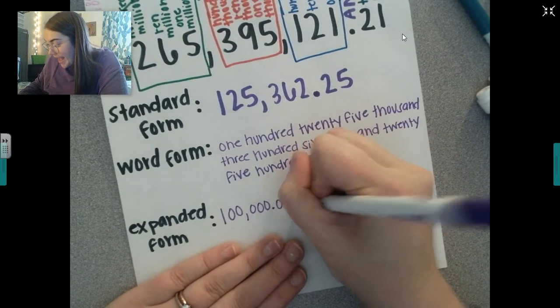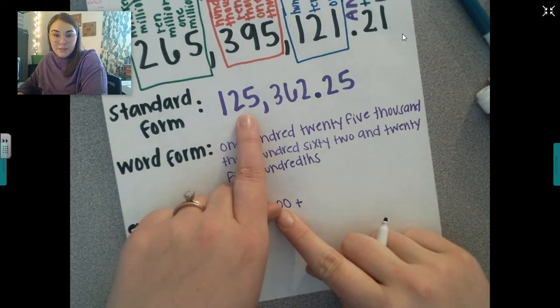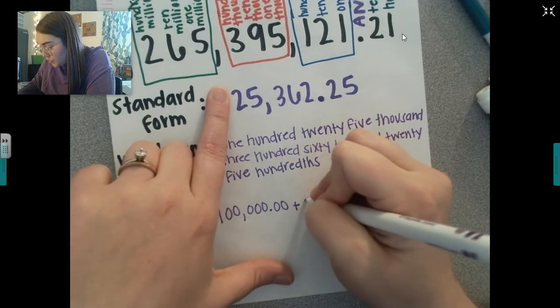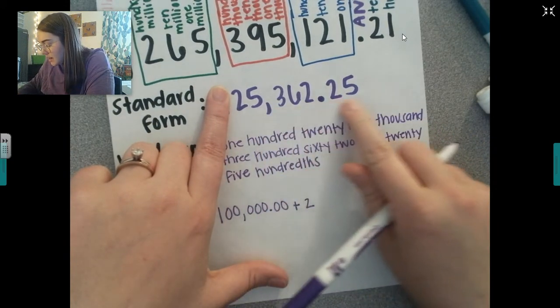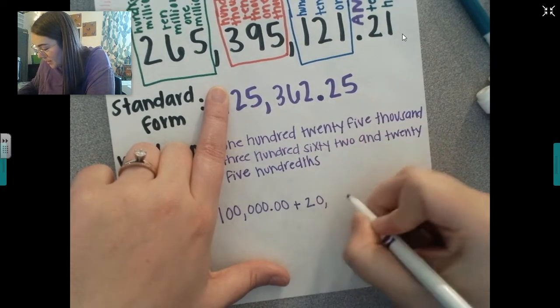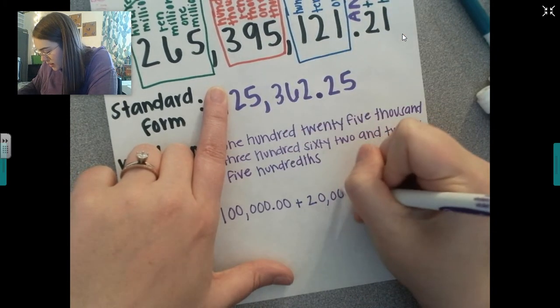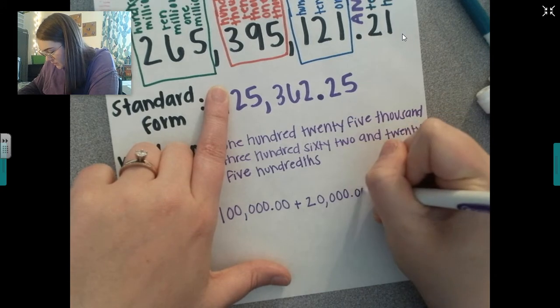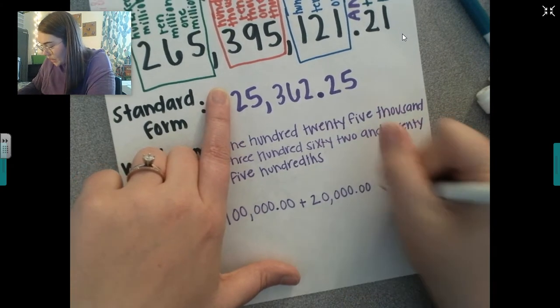So then we're going to add it to, and we're going to move to the next place value. So I would put a 2, and then the rest of the number I would put zeros in. 2, 0, comma, 0, 0, 0, 0.00 or decimal 00.